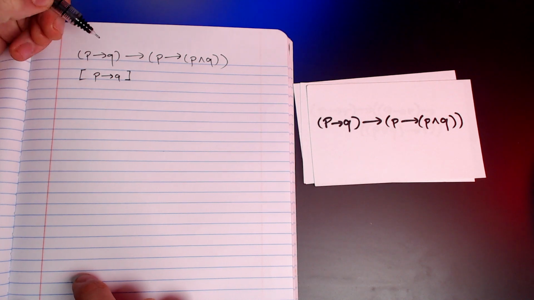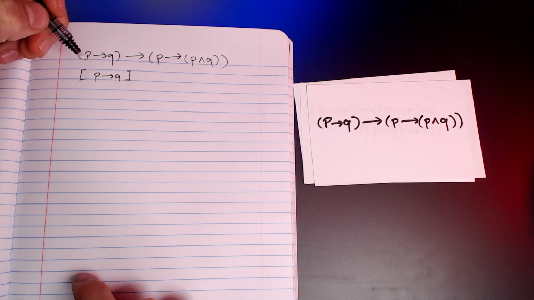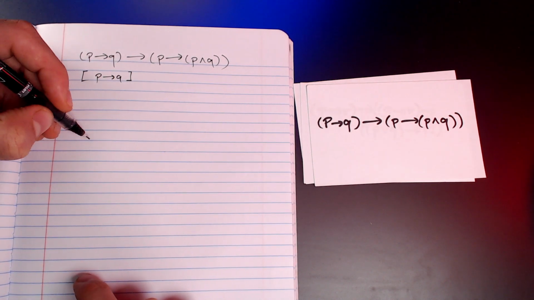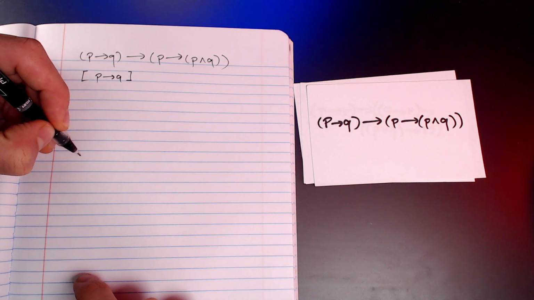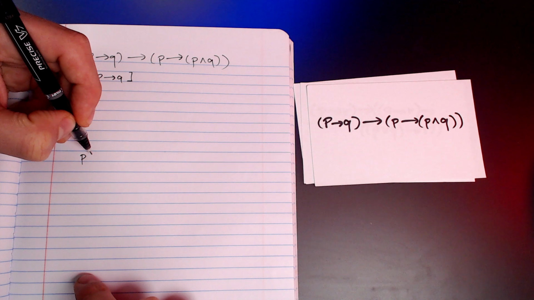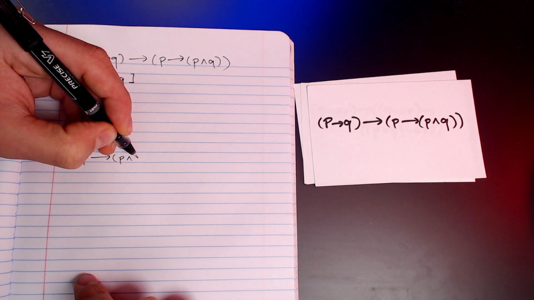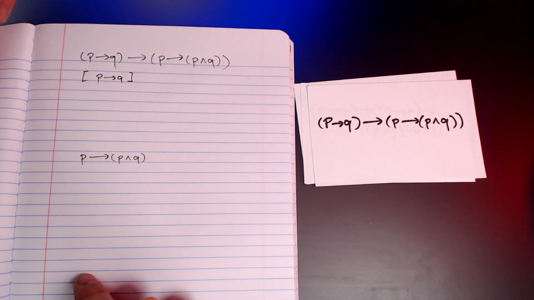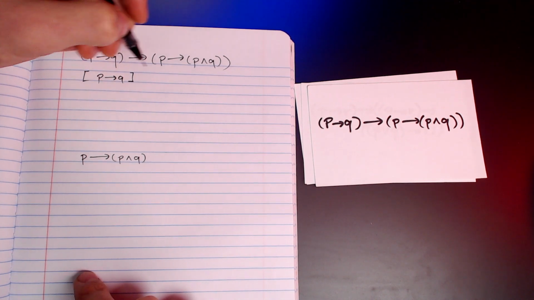Now if P implies Q is true, then what we want to get to eventually is, let's write it around here, we want to finish off with P implies P and Q. So let's write it here.